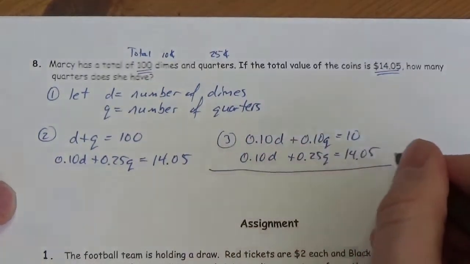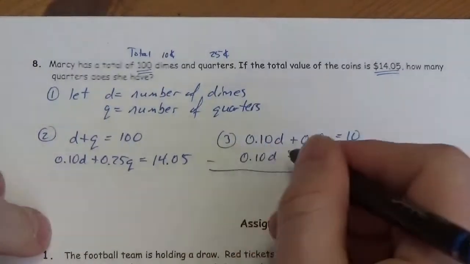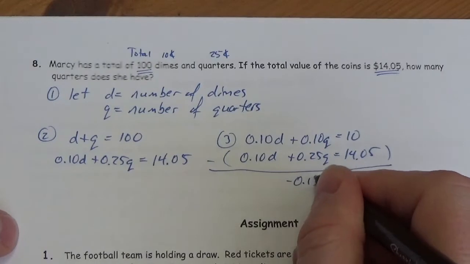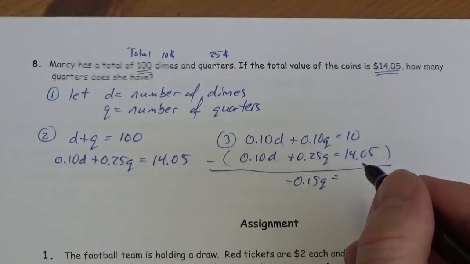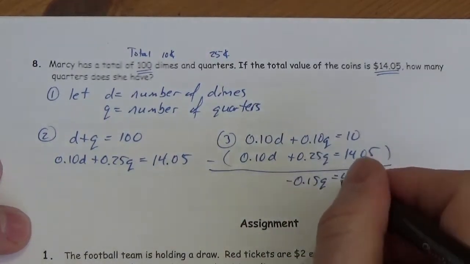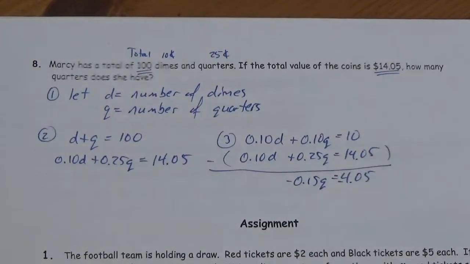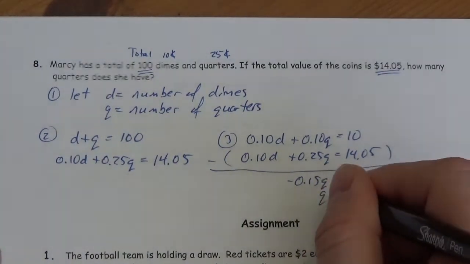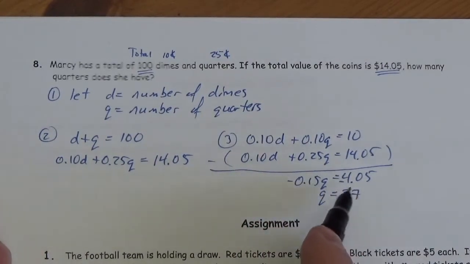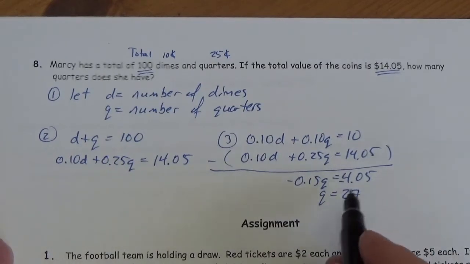Okay. So now, when we subtract, because that's what I want to do to get rid of the D's here, I am going to get a negative 0.15Q, and then negative 4.05 when I do that subtraction. So 4.05 divided by 0.15, I'm just going to do that on my calculator over here, and I feel good that it worked out correctly because it worked out to be such a nice number. If I'd gotten a weird decimal there, I would have been a little bit less confident in that.